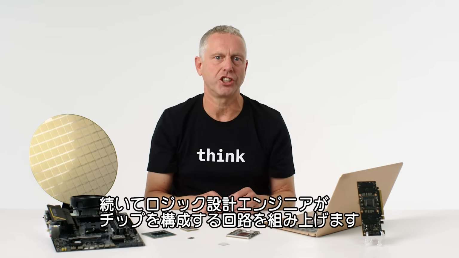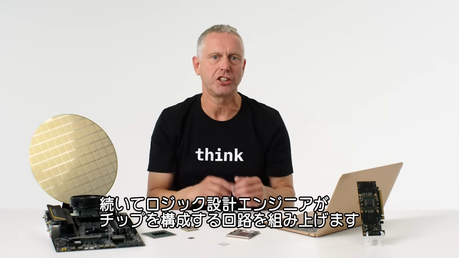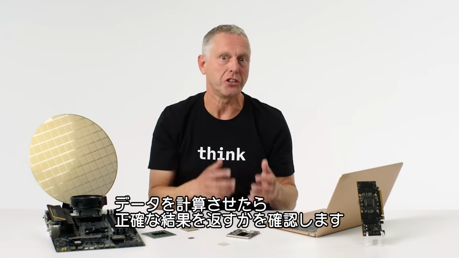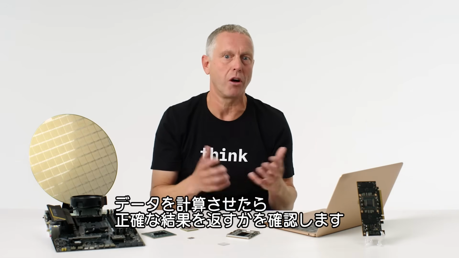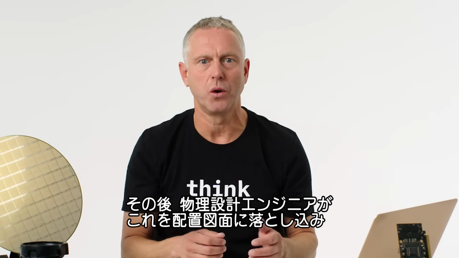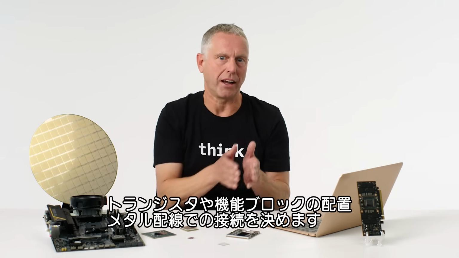Then logic design engineers implement the different functions in the chip, the floating point units and the caches, for example. Verification engineers make sure that the logic design is functionally correct and produces the correct results when it computes on the data. Physical design engineers take the logic design and turn it into what we call a layout. It's really like where do which transistors go, which function goes where, how is it all interconnected using the metal stack.